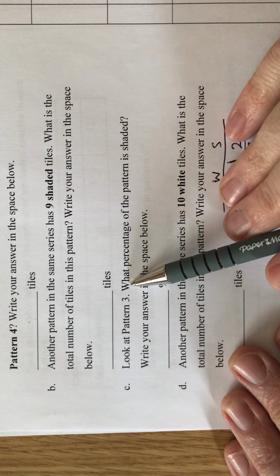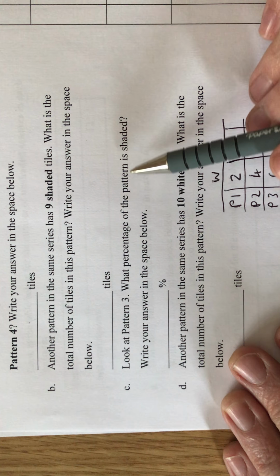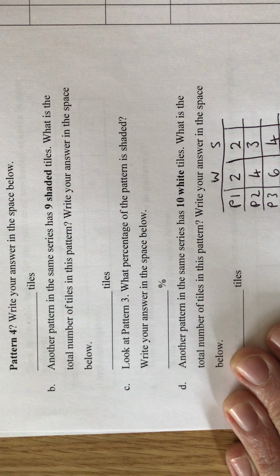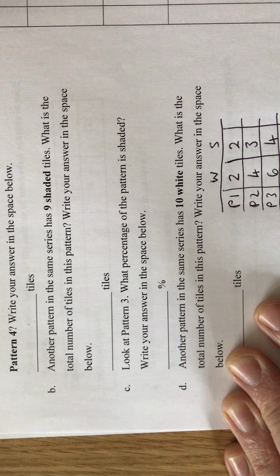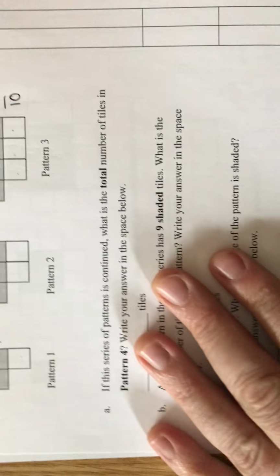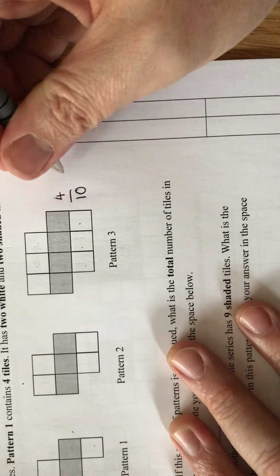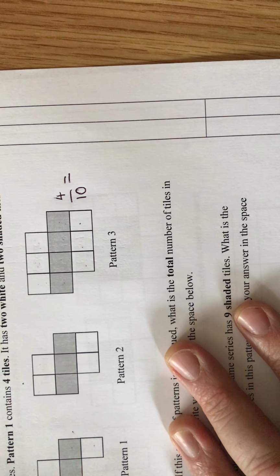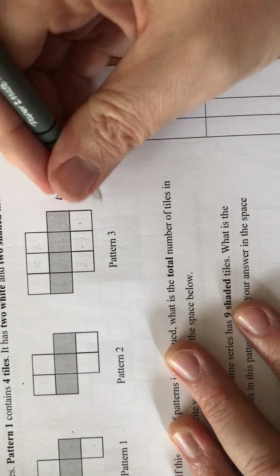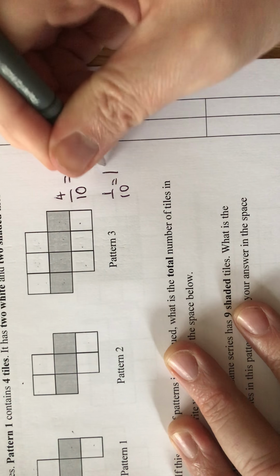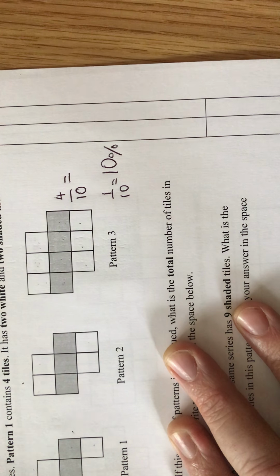Look at pattern 3. What percentage is shaded? Well, there's pattern 3. There's 4 are shaded. And how many squares make up the whole thing? 1, 2, 3, 4, 5, 6, 7, 8, 9, 10. It's 4 out of 10. And 4/10 equals what as a percentage? Well, 1/10 equals 10%. So I'm sure you can work out the rest.